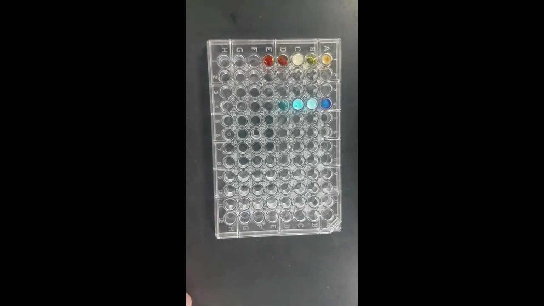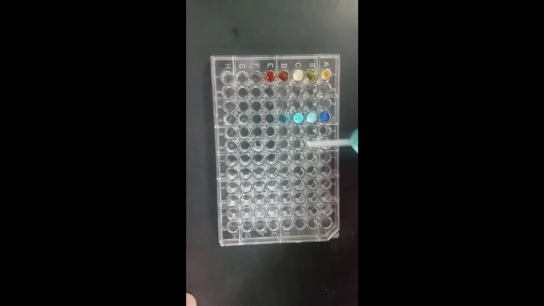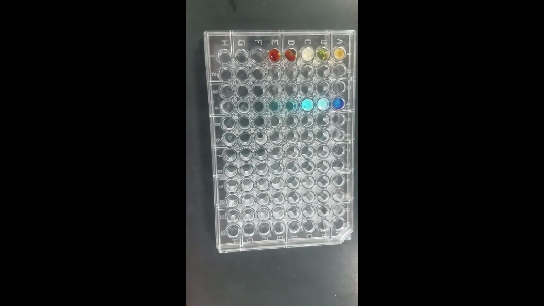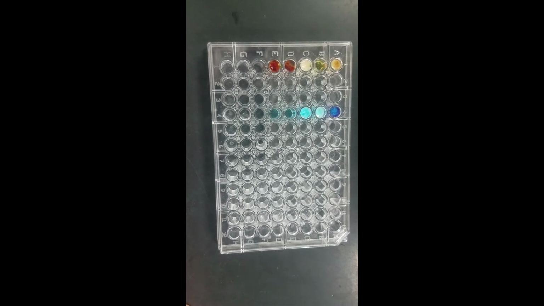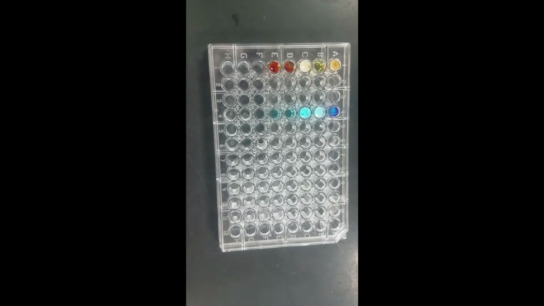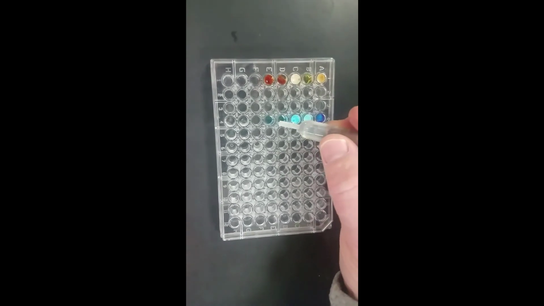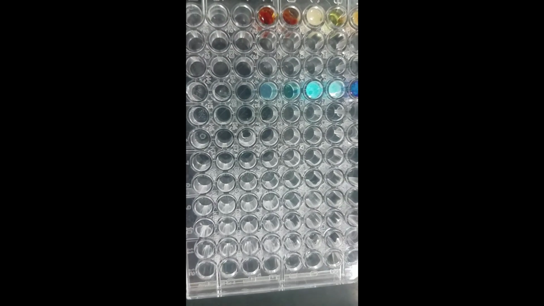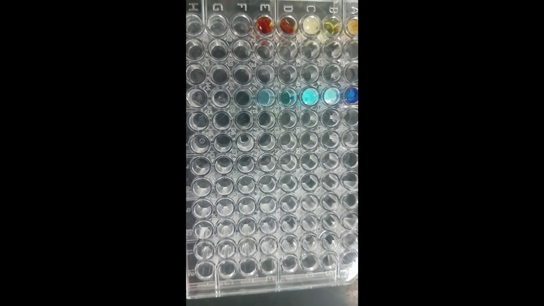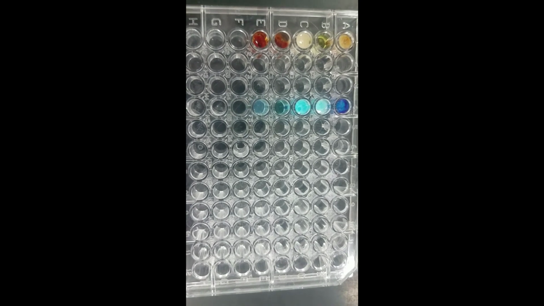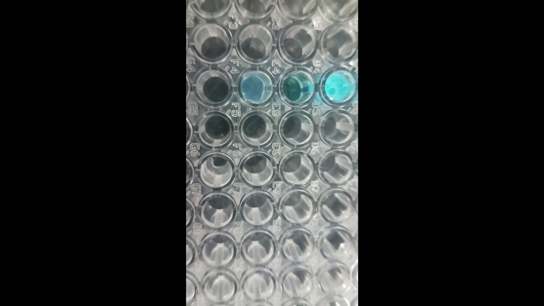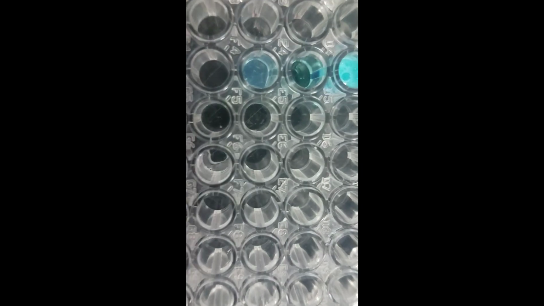Number 10 is the last one for copper sulfate, and I'm going to add silver nitrate to that. I don't see much change there. Let me get a little closer. There might be a little cloudiness, but it's hard to tell. You write down what you think you see.